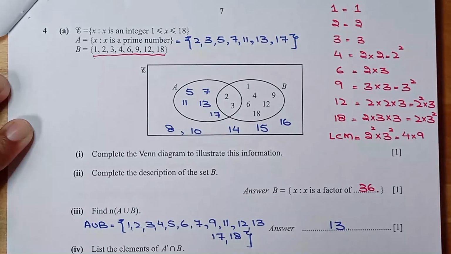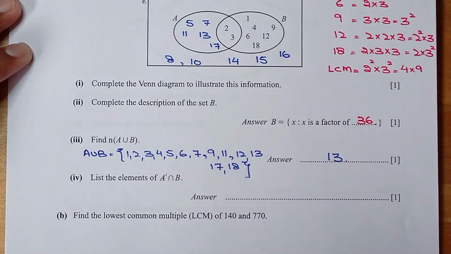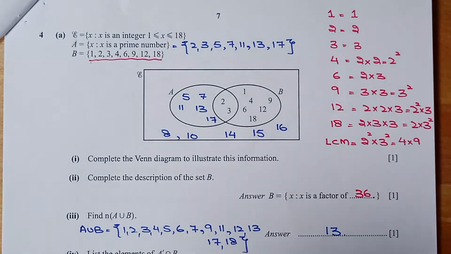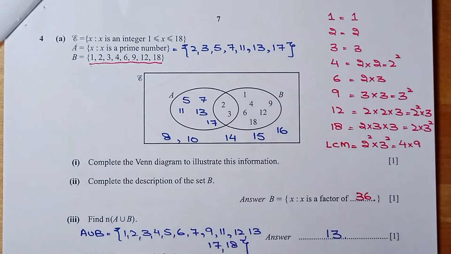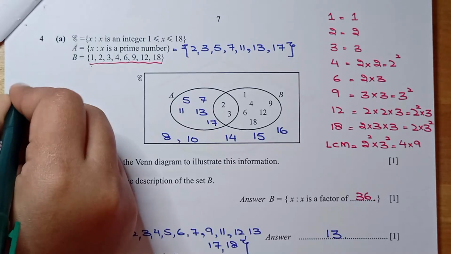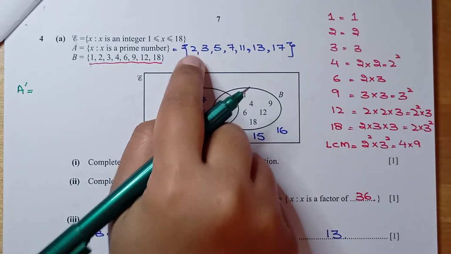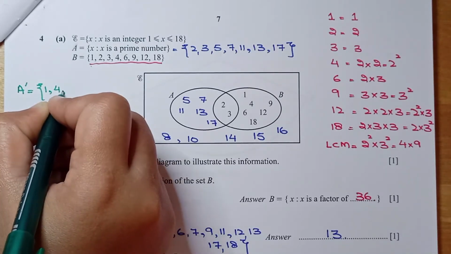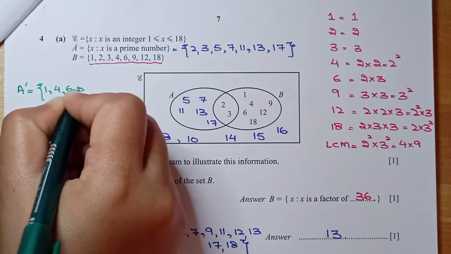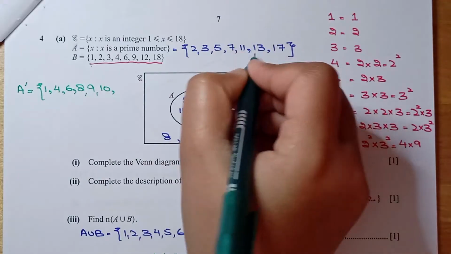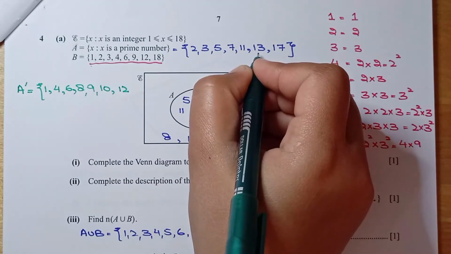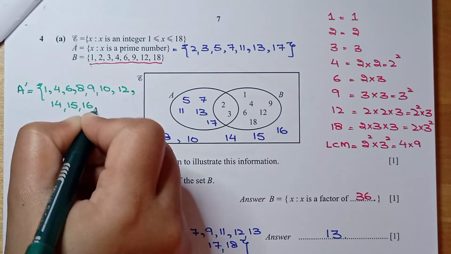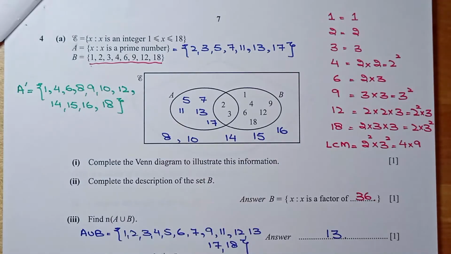Okay. Now for the fourth part, list the elements of A complement intersection with B. First we need to find what is A complement. A complement is basically the numbers that are not in the set A. So A complement would be 1, 2, 3, 4, 5, 6, 7 is here, 8, 9, 10, 11, 12, 13 is here, now 14, 15, 16, and 18. So this is A complement.